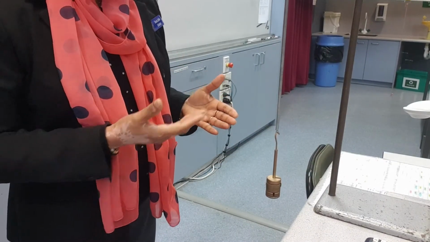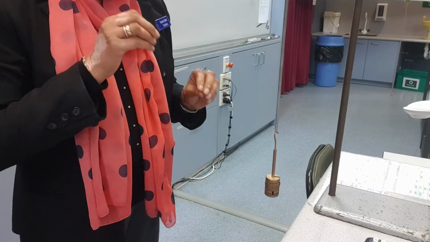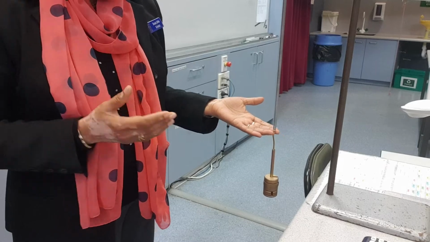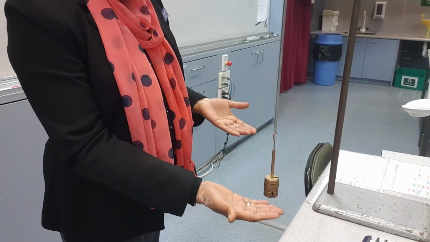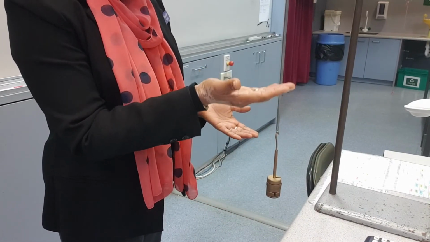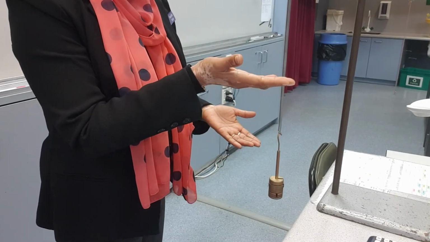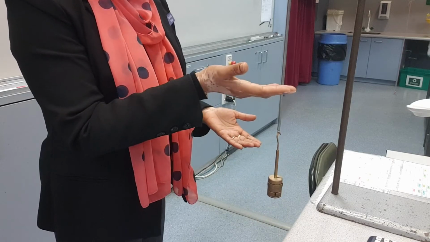You can choose when to start timing. Don't start timing the moment you release it. Allow it to oscillate freely for a bit. And you can either do timing from the bottom all the way up and back. That's one period. Or you could choose from the top to the bottom and back up.